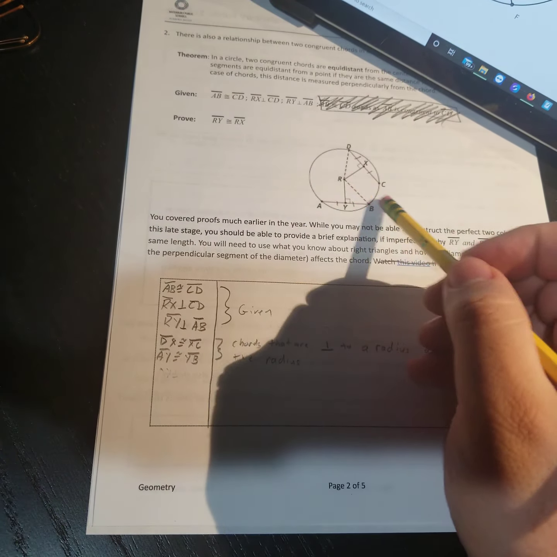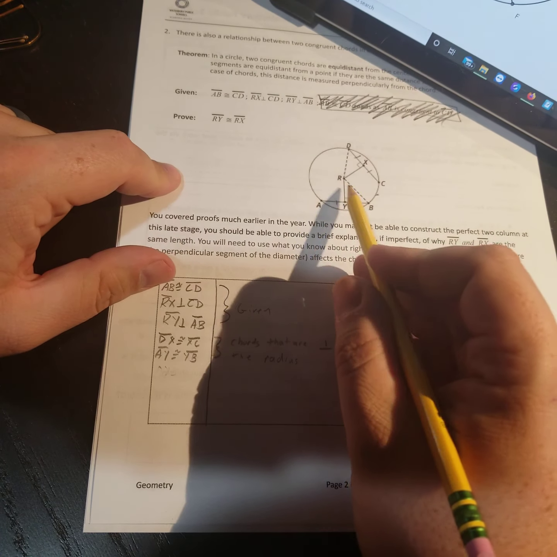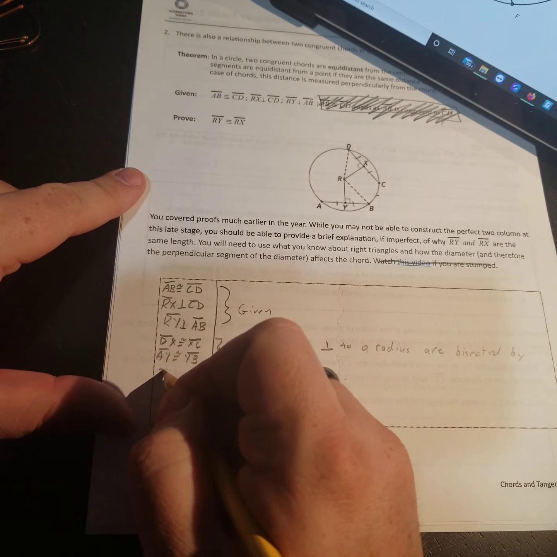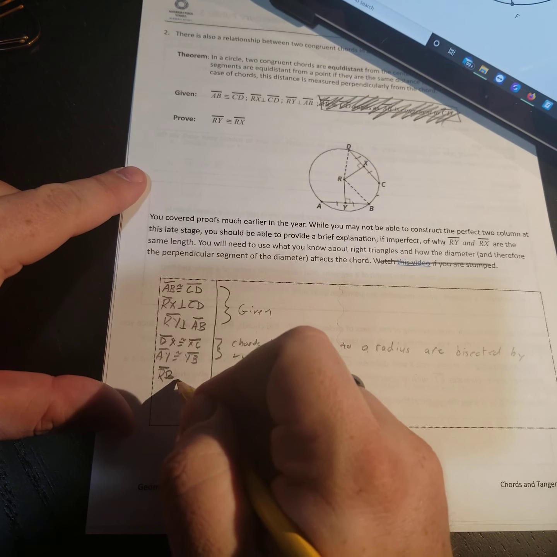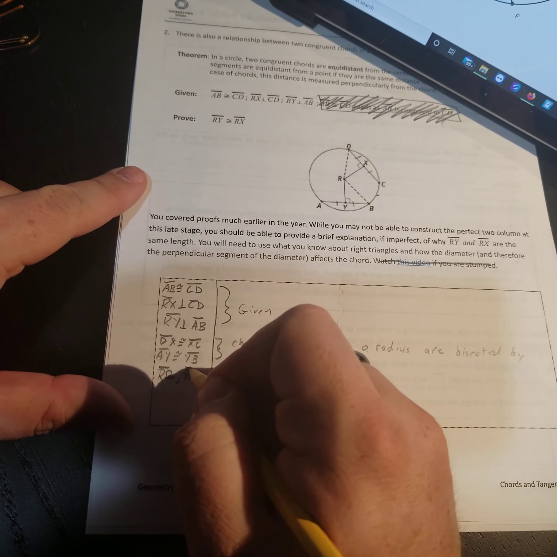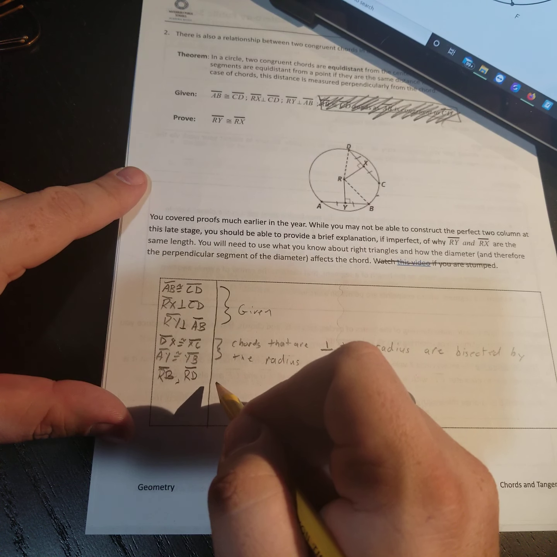Look at how there's a triangle formed here. Let's establish that these are triangles. So we have RB. Nowhere does it say anything about RB. So I'm going to say RB exists. And I'm going to say RD exists. These exist because, what is it? Any 2 points define a line.